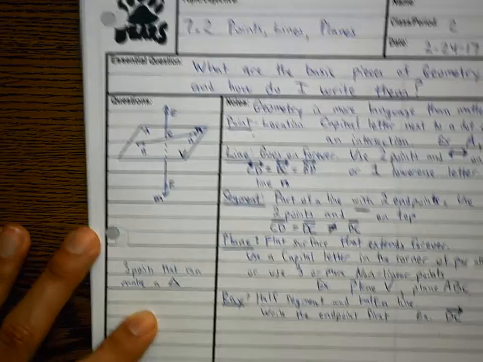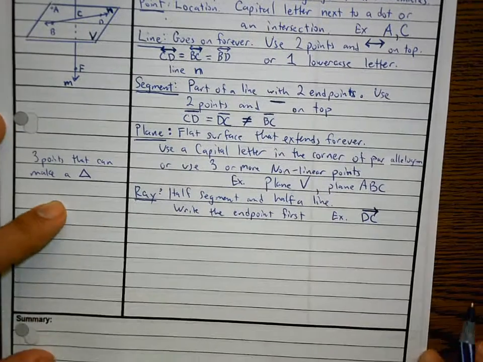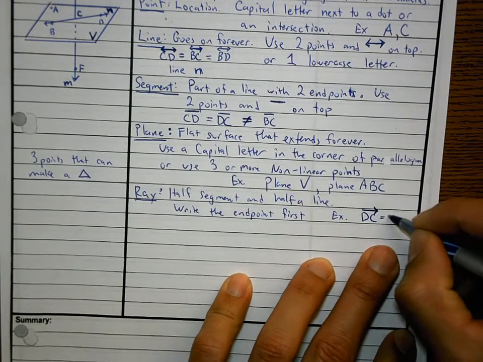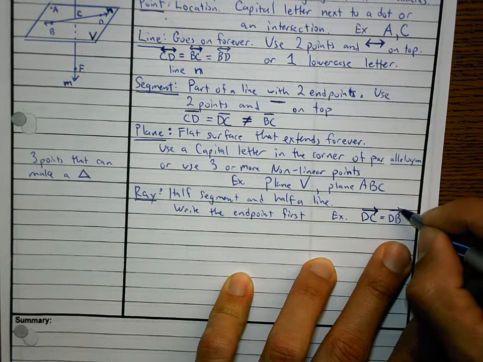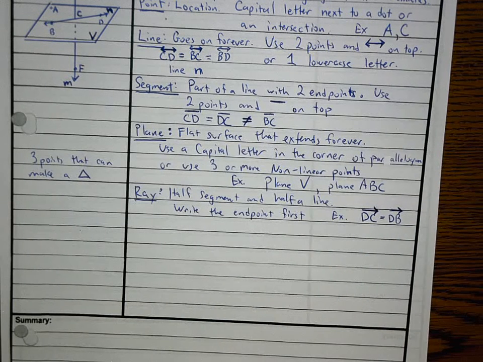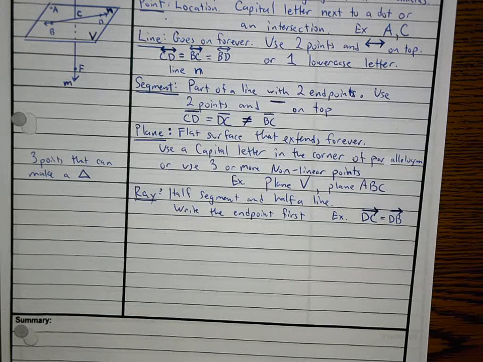Which means that ray DC is the same thing as ray DB. Because they both have the same start point and they go forever through those other 2 points, but since they go forever, it kind of matches up.